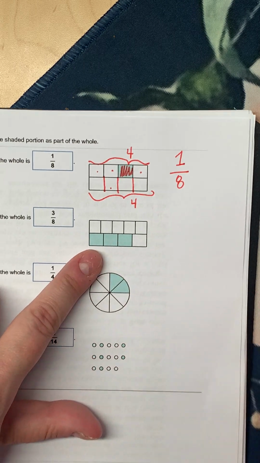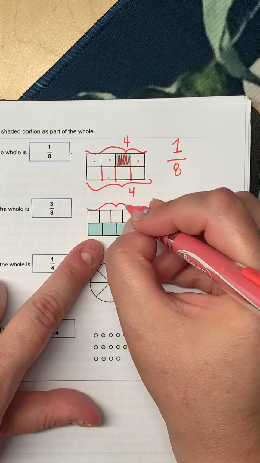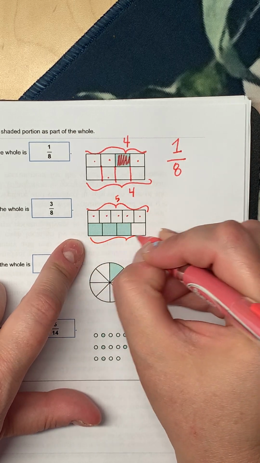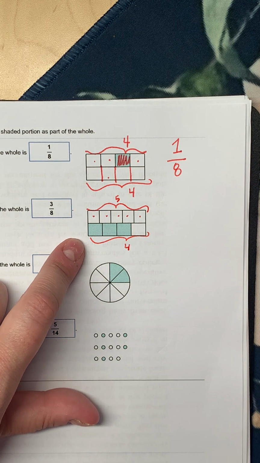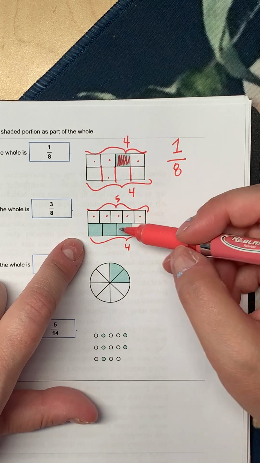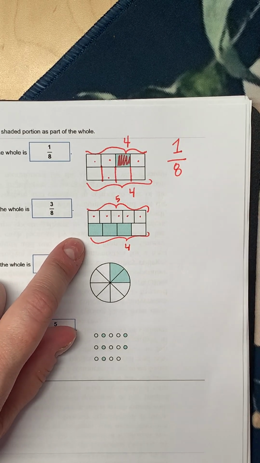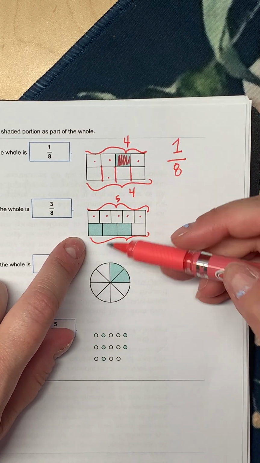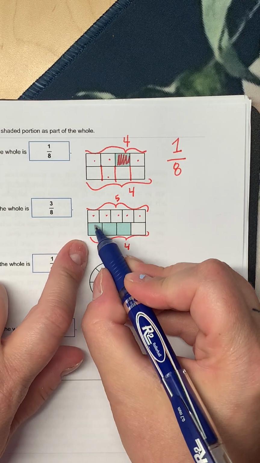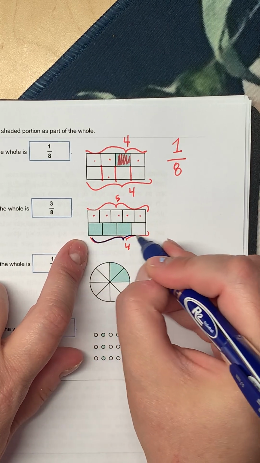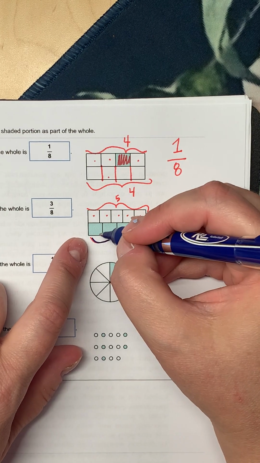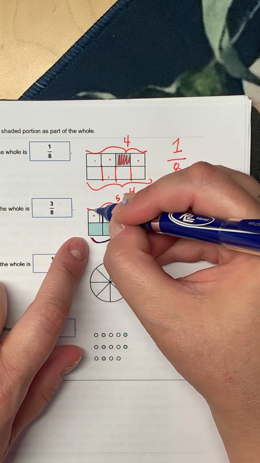Let's look at part B. It looks like there's, let's see here, 1, 2, 3, 4, 5 on top, and on bottom there's 4. Well, that's not an even amount. That means these are not the same shape. Okay, well, let's count the shapes that look like the ones that are shaded. So here are the shaded shapes, and there's 4 along the bottom. But now think to yourself, how many of these shaded shapes would be along the top?